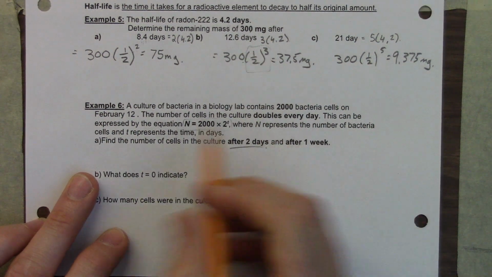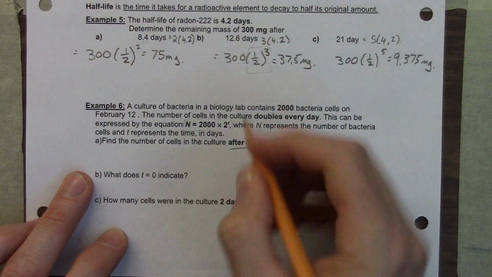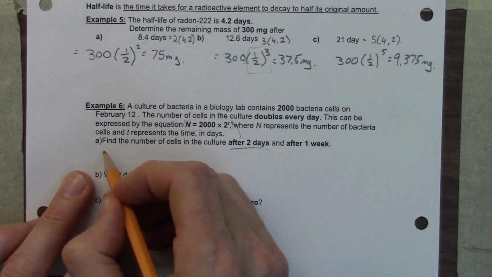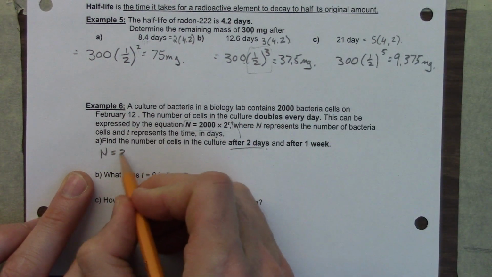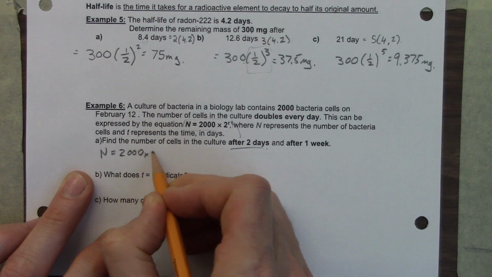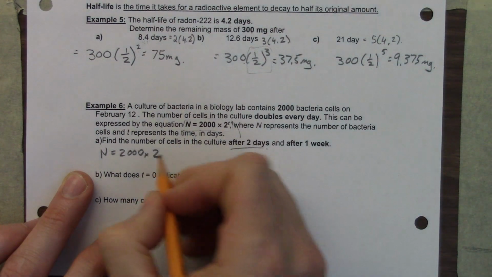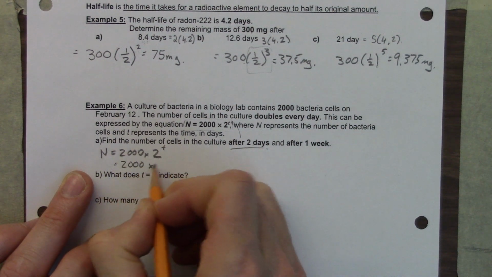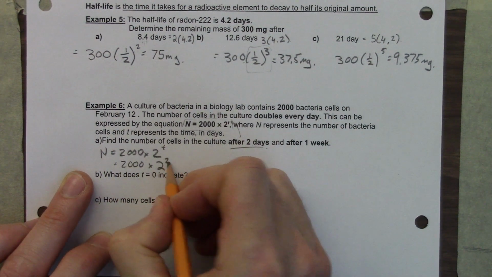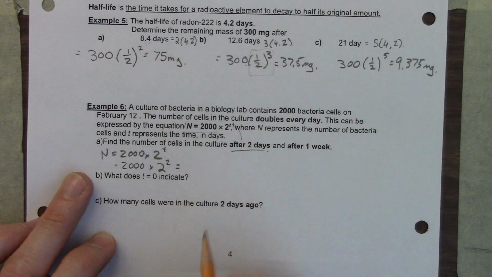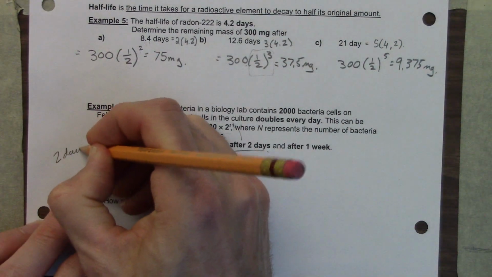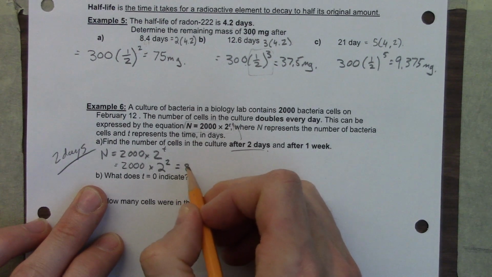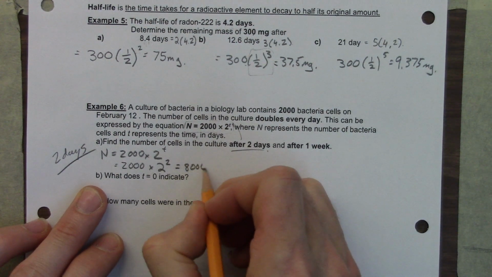So after 2 days, you're going to take that 2 and you're going to substitute it in for T. So the number is going to be 2,000 times 2 to the exponent of T, which is equal to 2,000 times 2 to the exponent of 2. So this is 2 days. We're going to get 2,000 times 4, so we're going to get 8,000.